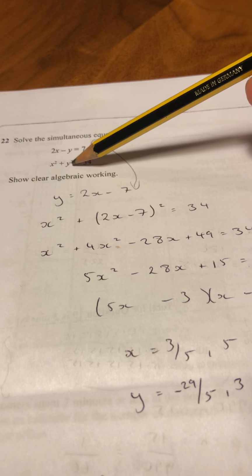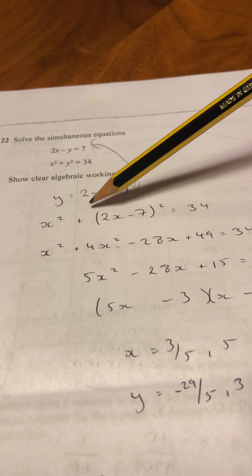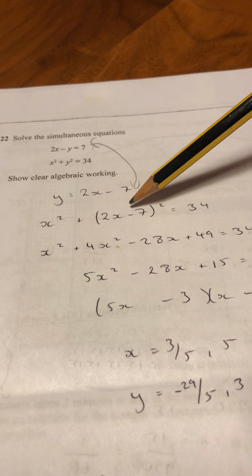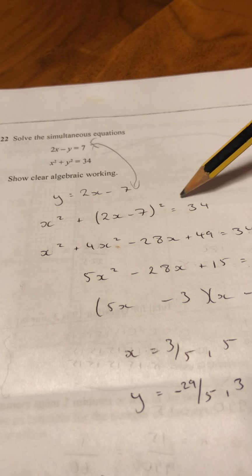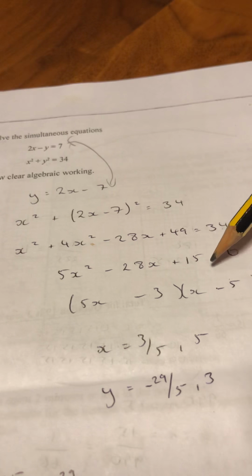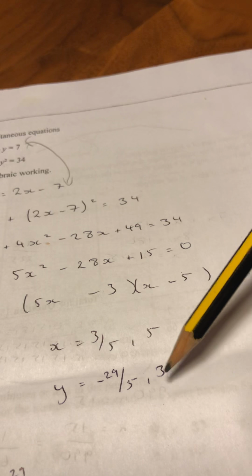Then into this expression, wherever I see the y, I put 2x plus 7. So my x squared plus, instead of y squared, I've got 2x minus 7 all squared equals 34. And then I expand, simplify, solve the quadratic, and then must go back and find the values of y as well.